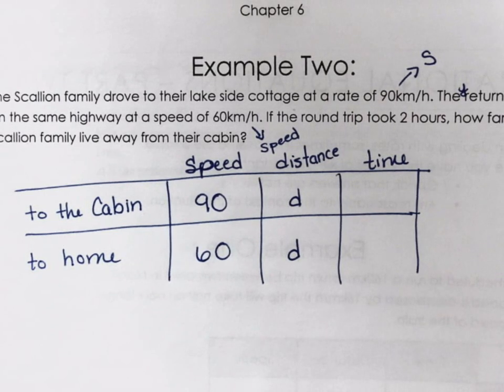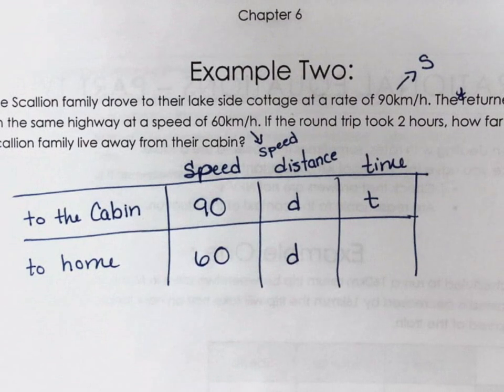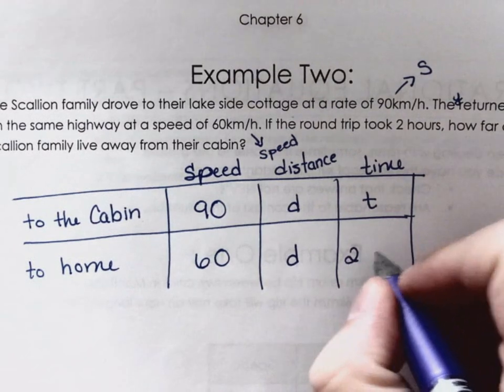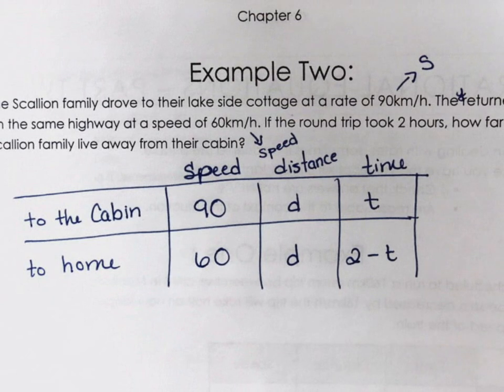Round trip, 2 hours. So I don't know how long it took me to drive to the cabin, so maybe that's the letter T. I know that my drive home took 2 minus T, because the whole thing took 2 hours, and I would take away the time it took to drive there.